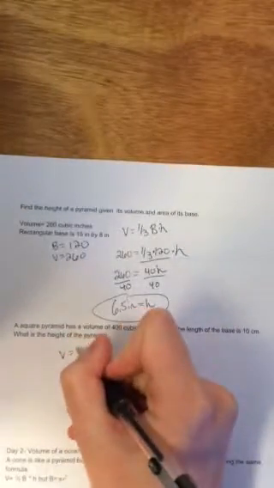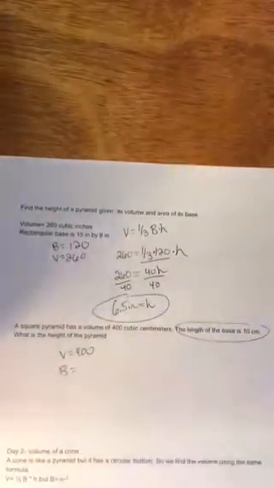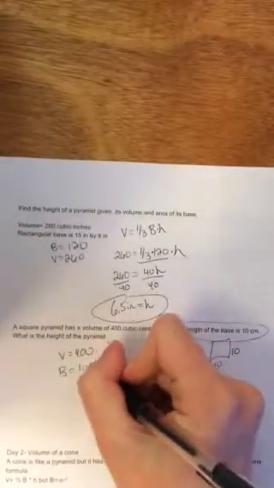Another one very similar. A square pyramid has a volume of 400 cubic centimeters. The length of the base is 10 centimeters. What is the height of the pyramid? Same idea, okay? So I know V is equal to 400. I know the length of the base, so I need to find big B. If it's a square pyramid, square means 10 by 10, right? So the area is 10 times 10, which is 100.